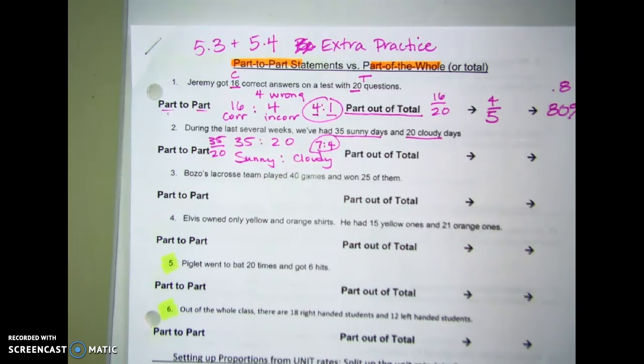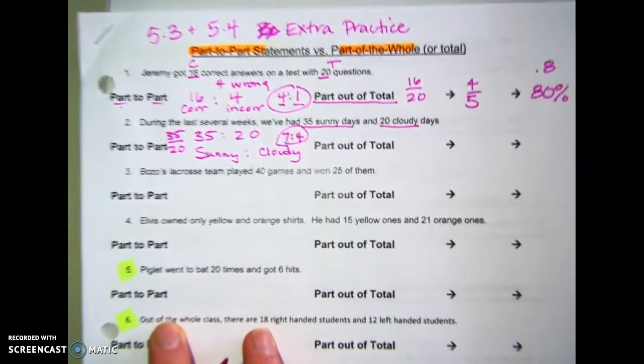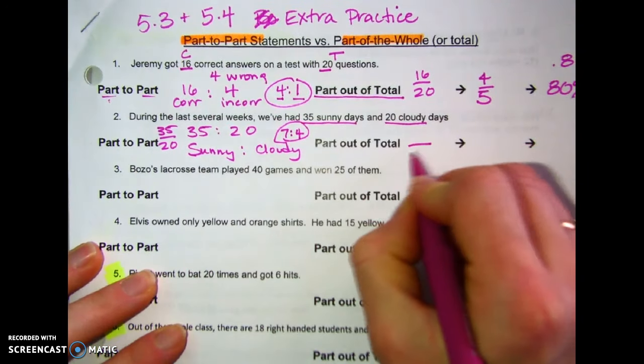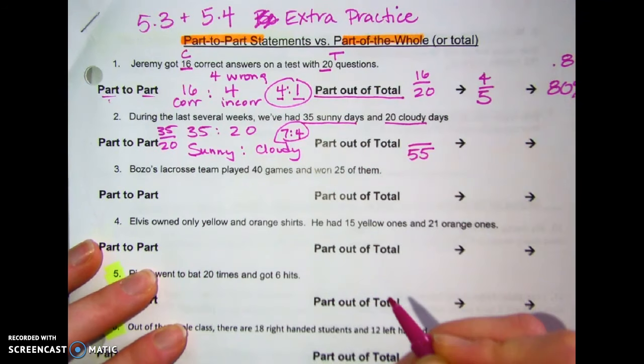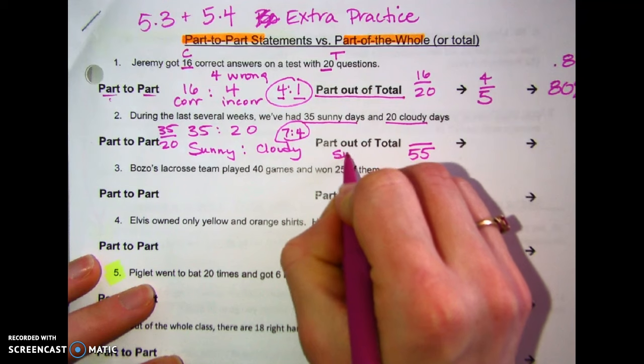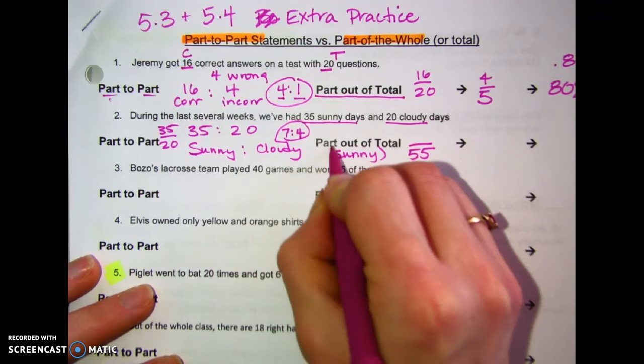Okay, what about if they ask for a part out of a total? Well, I know there were 35 sunny days and 20 cloudy days, but how many days does that make total? So I actually have to add those together, and I see that there were 55 days that they looked at in total. So let's do sunny days.